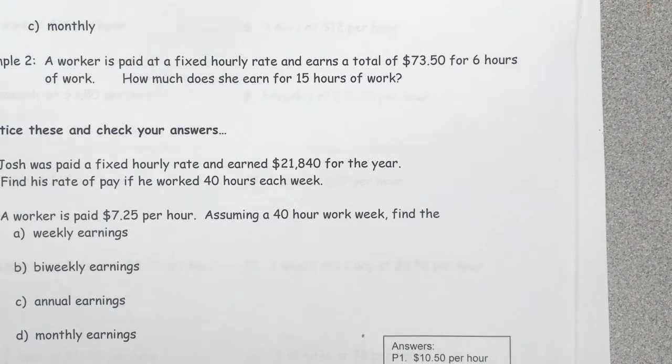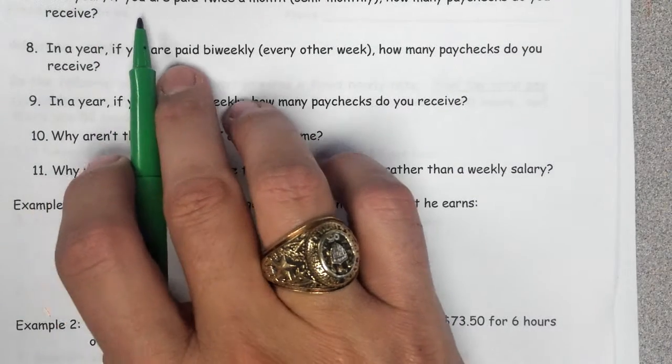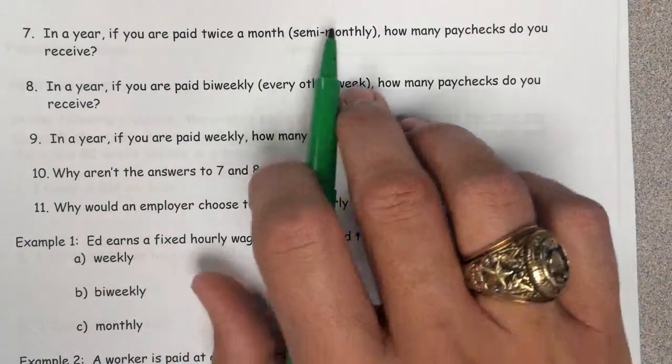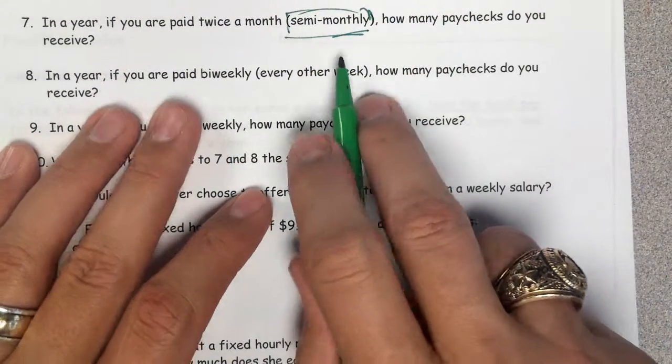Now, here's where things get a little bit confusing. In a year, if you are paid twice a month, that's called semi-monthly. Please remember this term, semi-monthly.